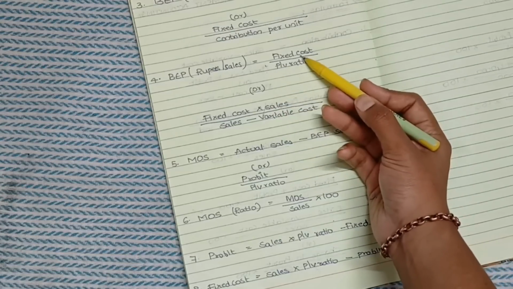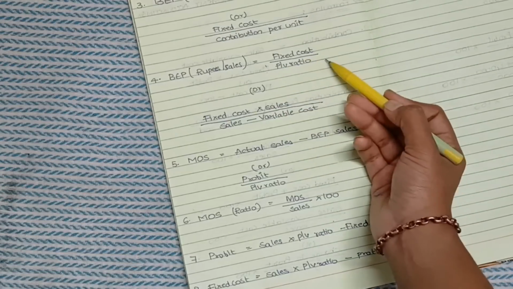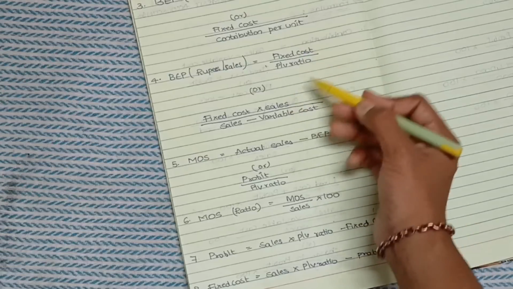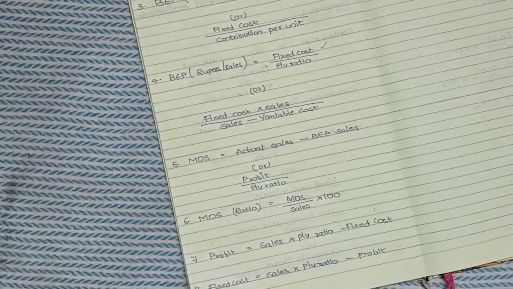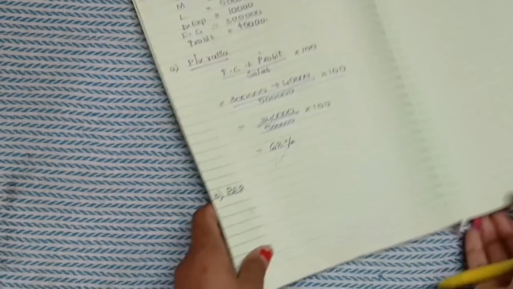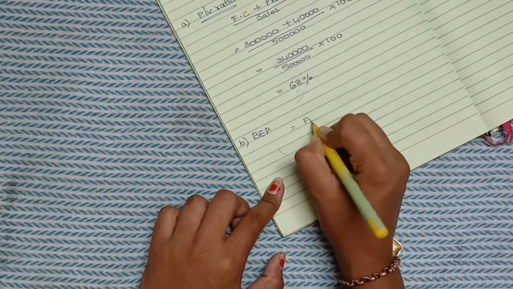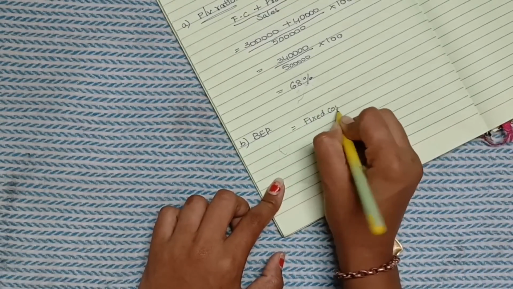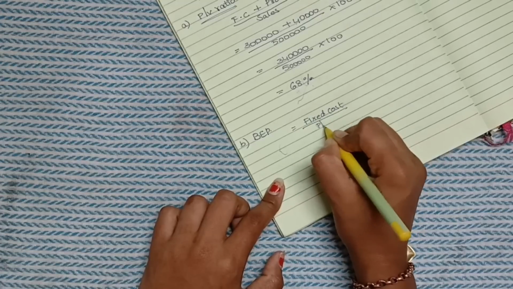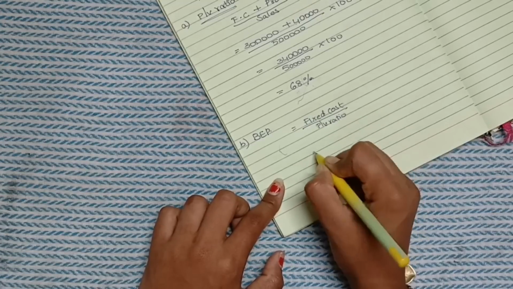Fixed cost we have in the question. PV ratio just now we have calculated. Out of these two, this is easy, no? So better to use that formula. What is that formula? Fixed cost divided by PV ratio. So fixed cost divided by PV ratio. Fixed cost is how much, students?